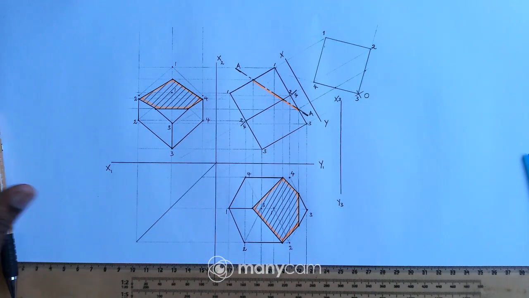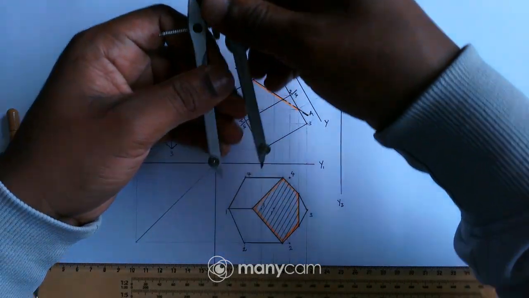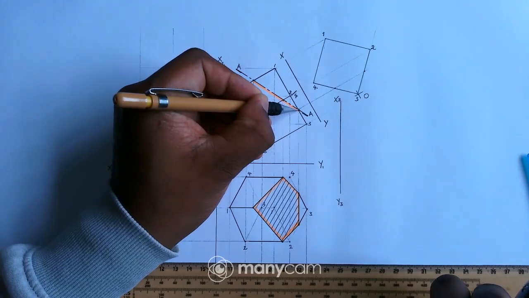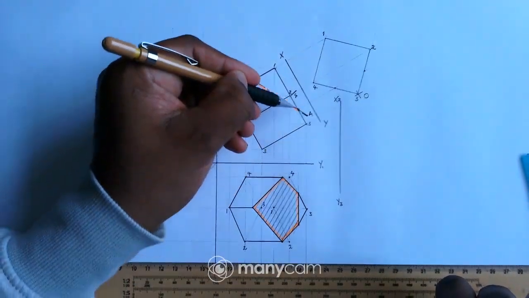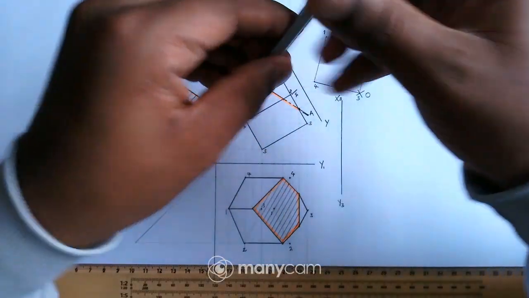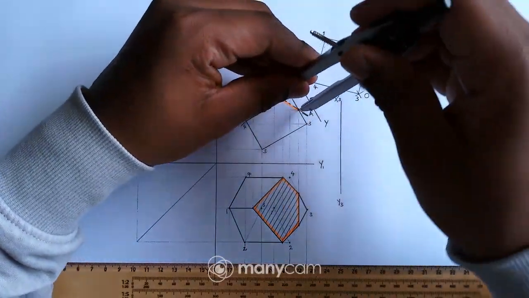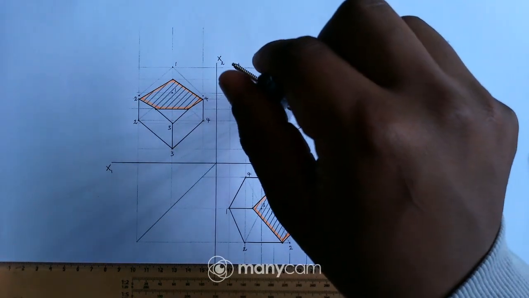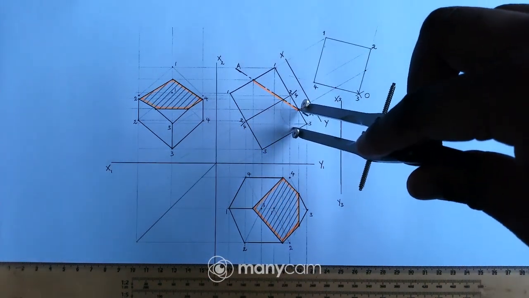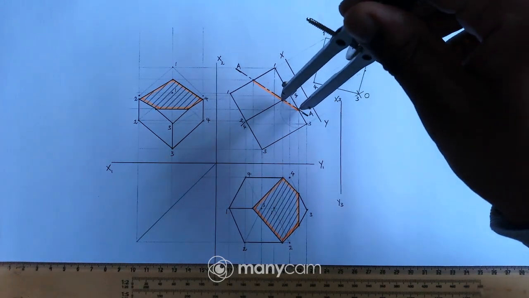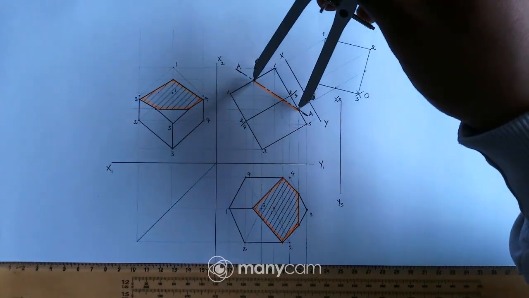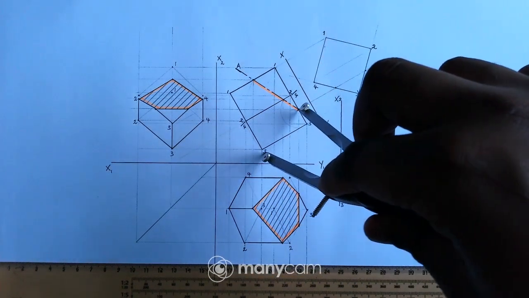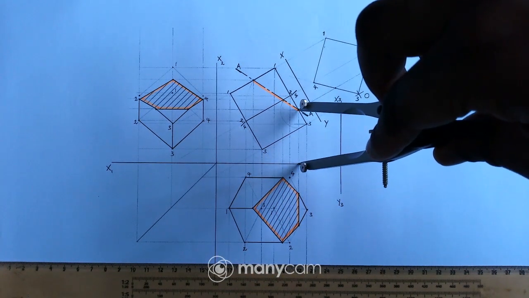Okay, so now obviously I have to project those points to this space here, to this side, right? So obviously I'll use my compass. So I'll use this point as my reference, right? And this line here, the vertical line. So I'll put my compass there to the first point there, right? I have to project this point this side to this vertical line, and I'll also take that point there. I'll project that point to this side, to this vertical line here, right?